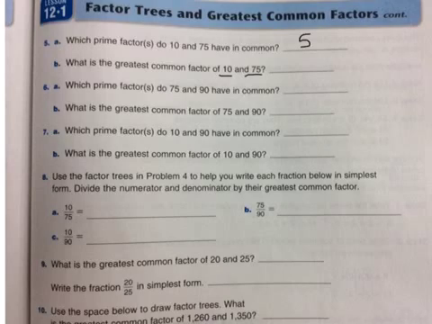Which prime factors do 75 and 90 have in common? Again, outline which numbers. There are 2 of them here. So which ones are they? What is the greatest common factor for 75 and 90? Okay, so it's only one number. And which prime factors do 10 and 90 have in common? Again, you're looking for what's in common and which one is the greatest. So just practicing here.